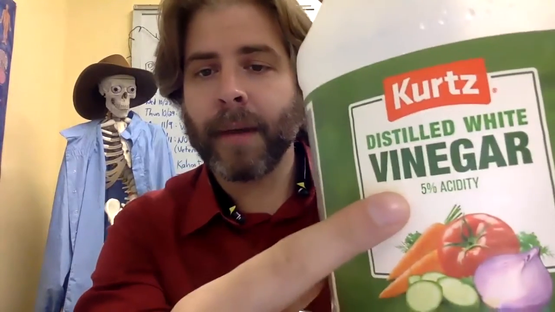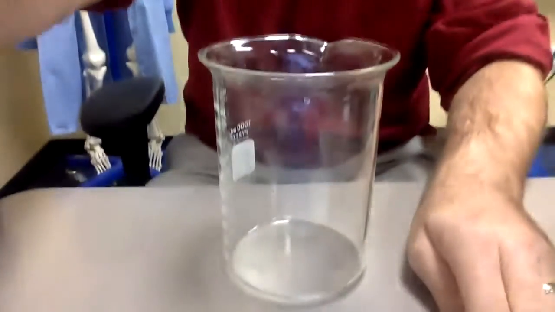So we need to get rid of this shell, but keep the membrane intact, keep the egg intact inside that membrane. So we are going to use a little bit of chemistry and dissolve away the hard shell. That's what I have here, vinegar. Plain old distilled white vinegar, 5% acidity. You see that right there, 5% acidity? That acid is going to very slowly dissolve away this shell, but not the membrane. So that's what we are going to do right now.